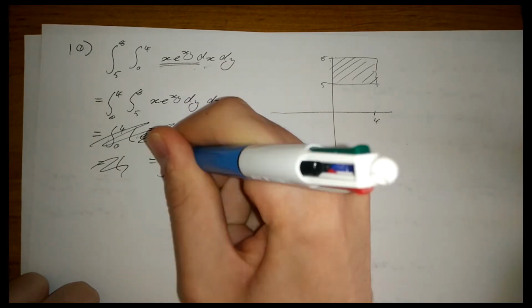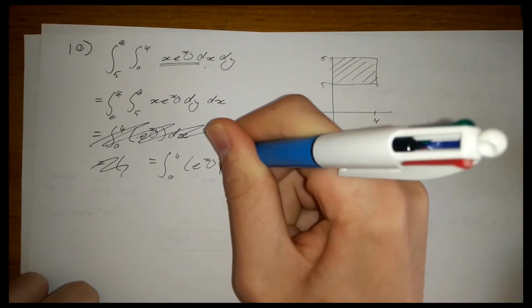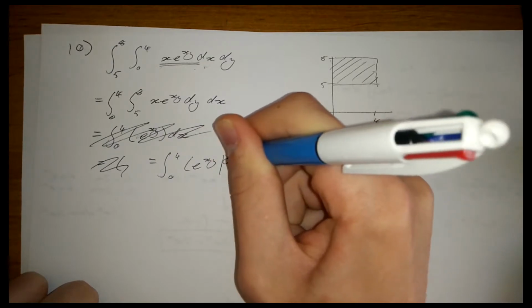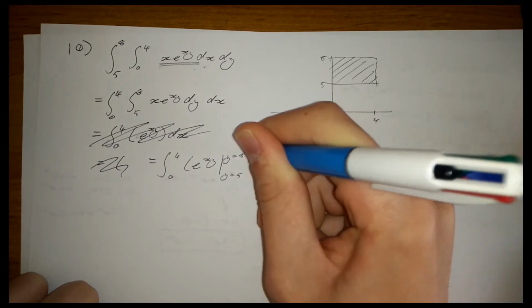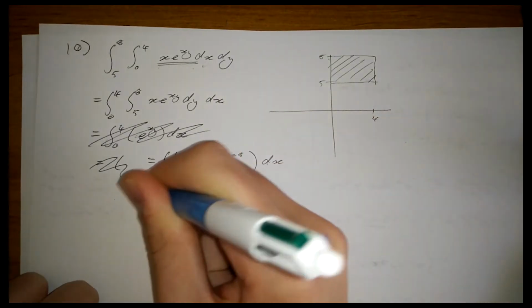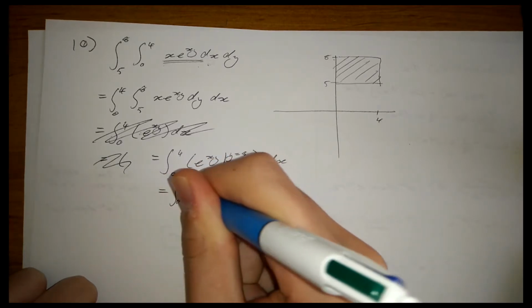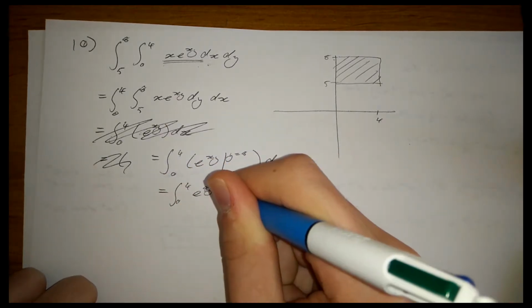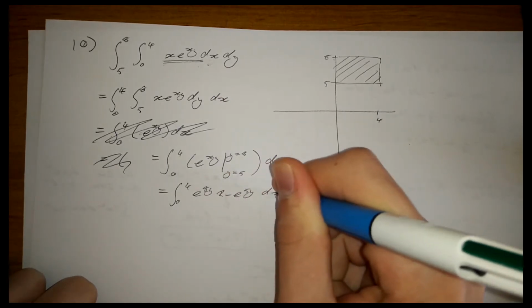My bad. Given that y equals 8 and from y equals 5 to y equals 8 dx, so the integral from 0 to 4 of e to the 8x minus e to the 5x with respect to x.